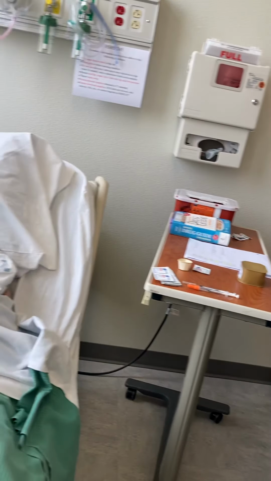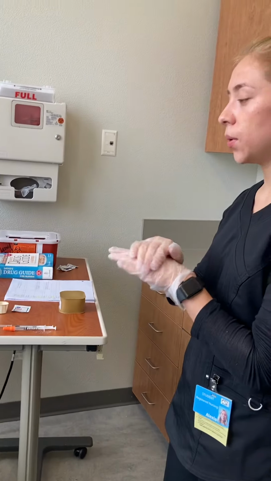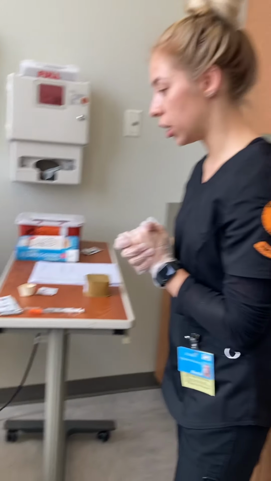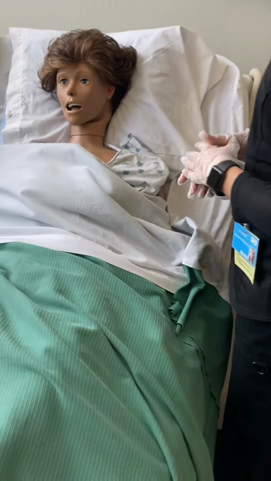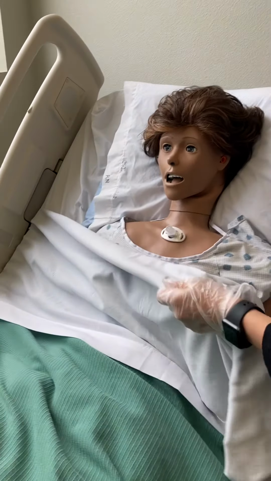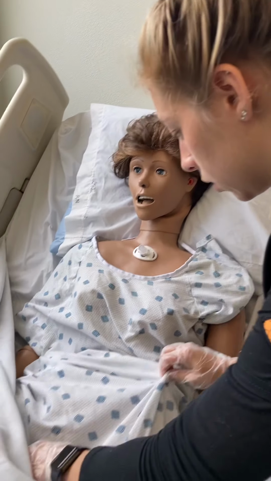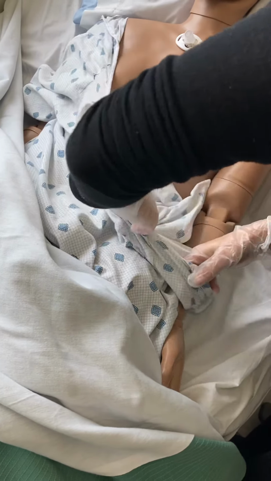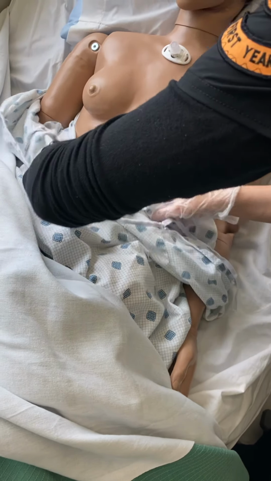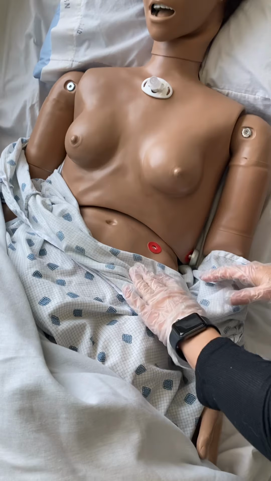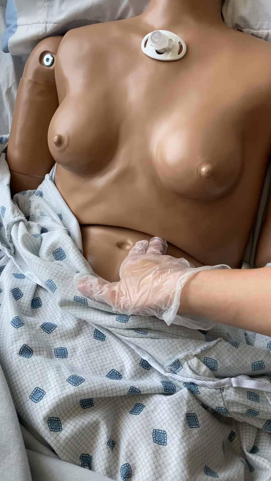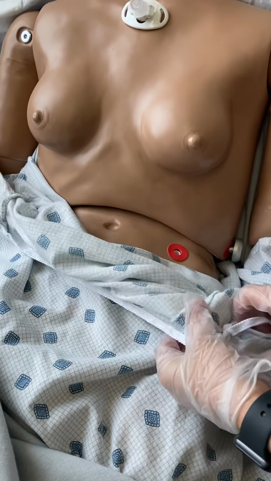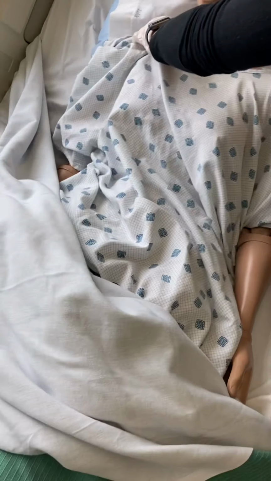So now I will have washed my hands, put on gloves, and now I'm going to assess the injection site, which is going to be the abdomen. So I'm going to expose the abdomen. Here, so my injection site is going to be 2 inches away from the umbilicus. So it's going to be right around here, in the fatty part of the skin.